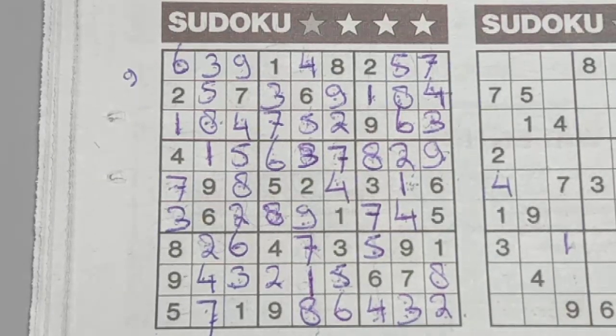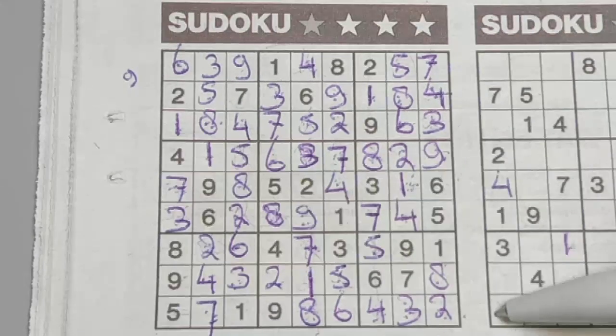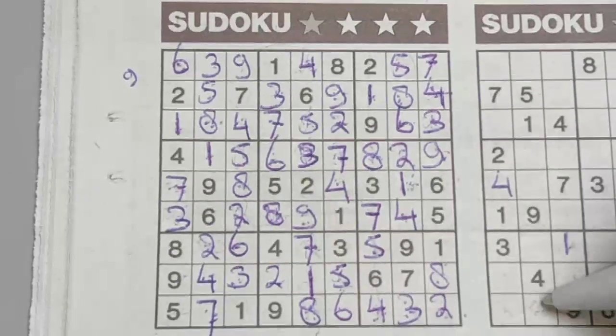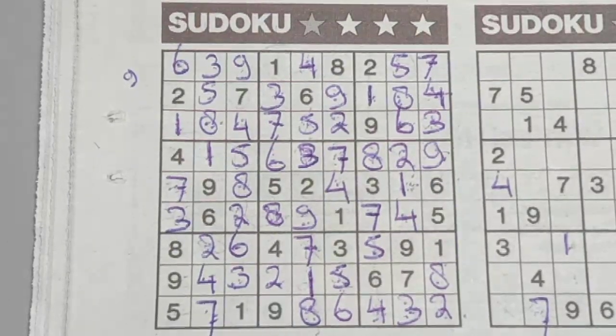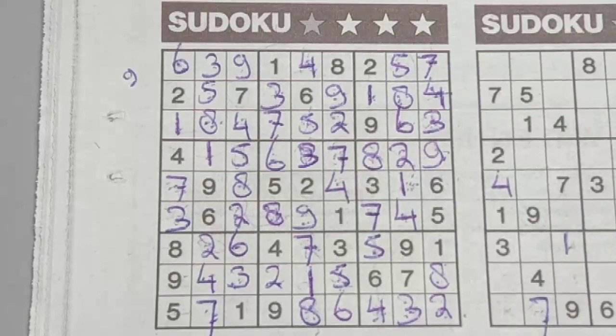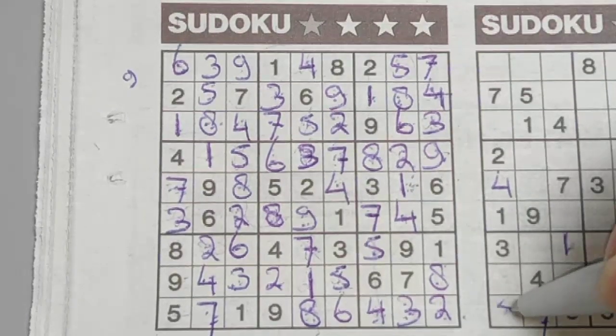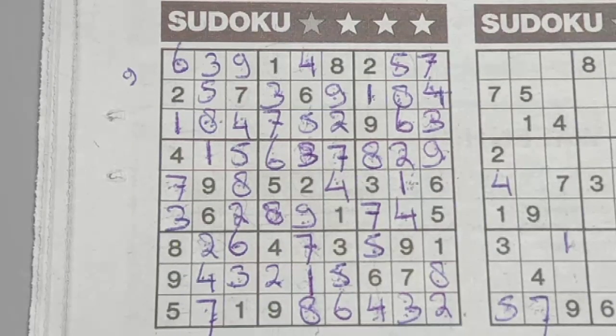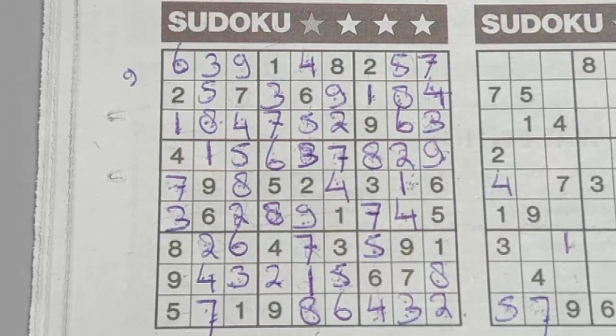The other 3 missing numbers are the 2, the 5, and the 7. We have a 7 here, so no 7 there. Here also a 7, so no 7 there. The only place for the 7 should be there. The 2 and the 5 are left. We have a 2 here, no 2 there. 2 should be here, and the 5 goes there.